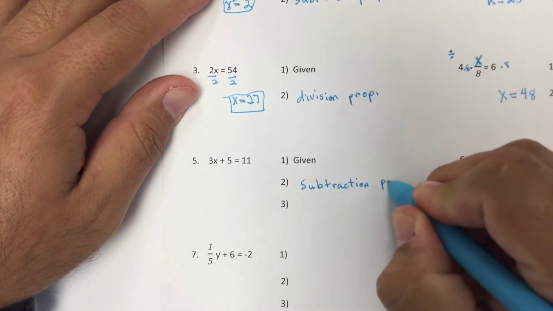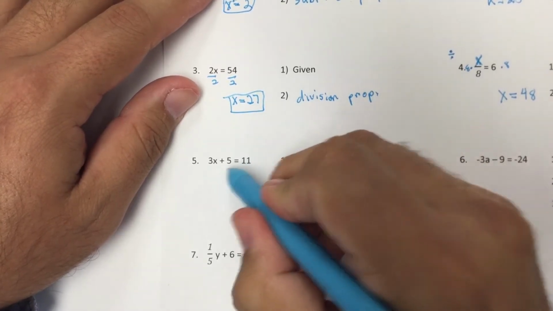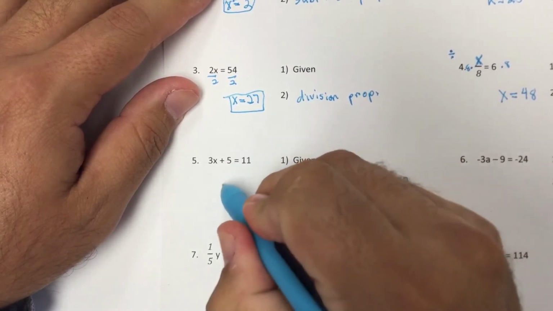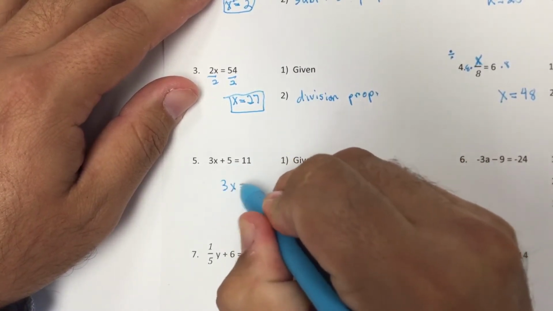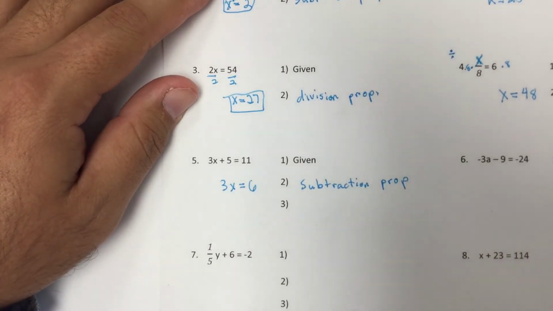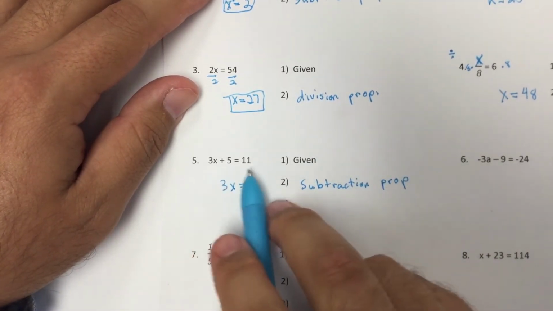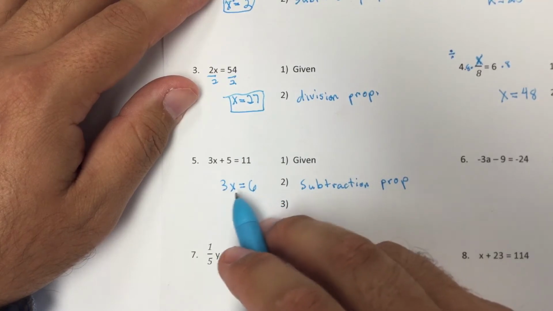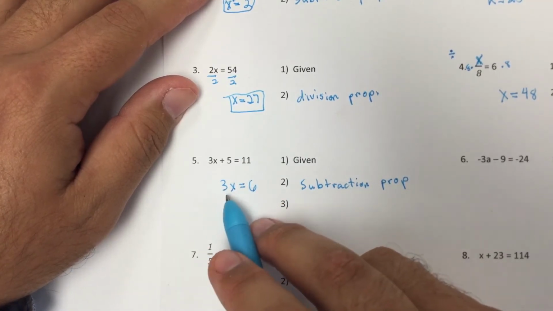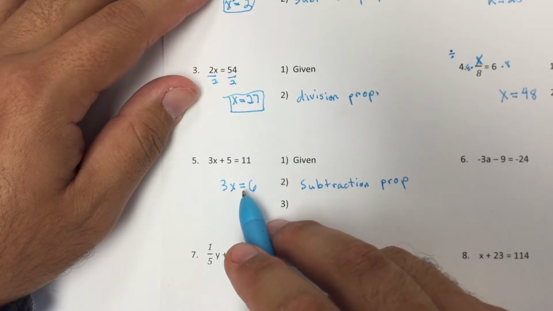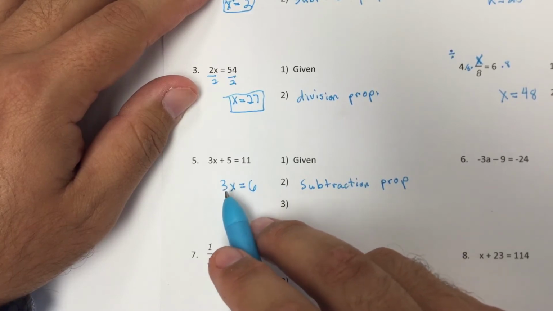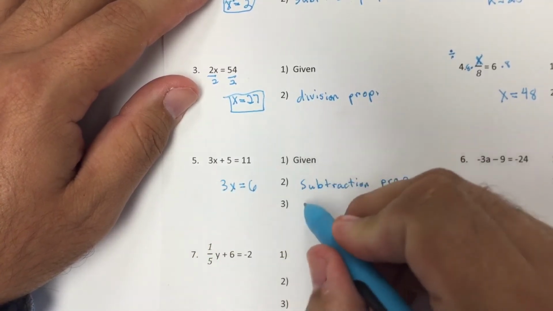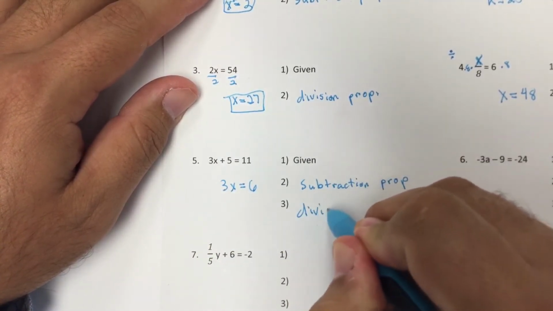And based on my subtraction property, I subtract 5 from both sides. So after I subtract 5 from both sides, I get the statement 3x equals 6. Right? Minus 5 here, minus 5 here. The 5's cancel out. 11 minus 5 is 6. Okay? Still not done. I have 3 times x equals 6. So in order to get rid of that 3, I have to divide both sides by 3. Since I'm dividing both sides by 3, I'm using my division property.